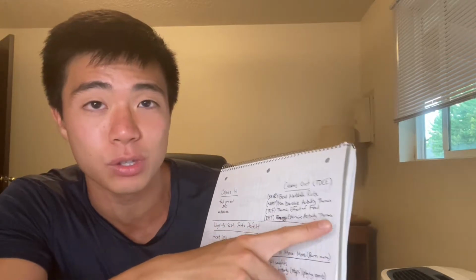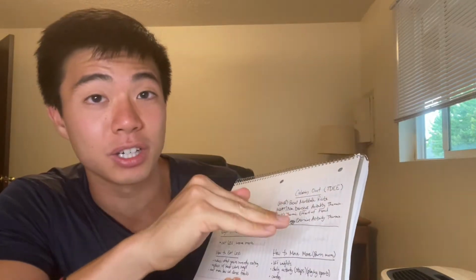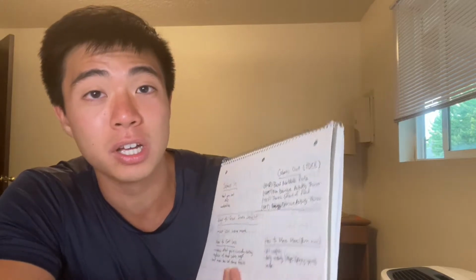So EAT is going to stand for exercise activity thermogenesis. So now this is going to include everything that you consider structured exercise. So this is going to be lifting weights, doing cardio, actively planning a workout, planning for a run, planning to do some sort of activity outside, going biking, going swimming, anything that you plan and actively do for the pursuit of working out, exercising, training, all that.